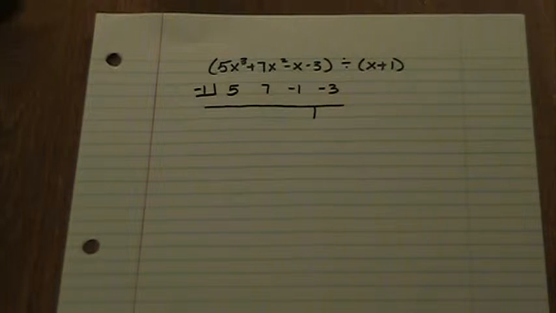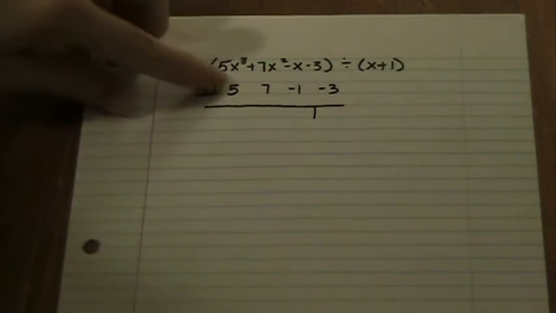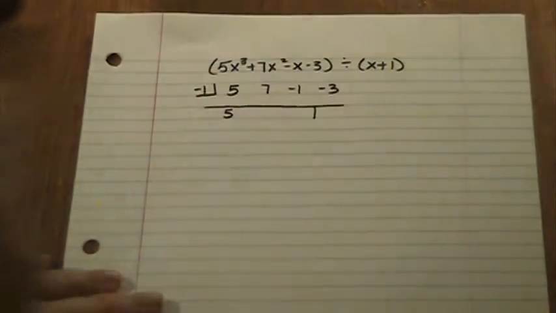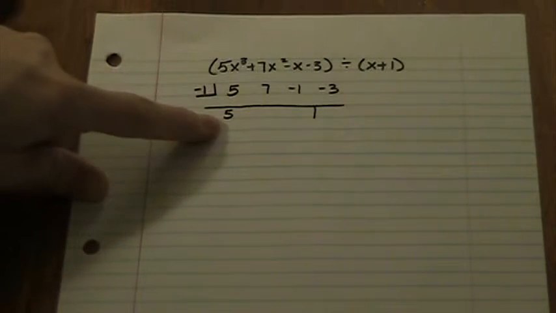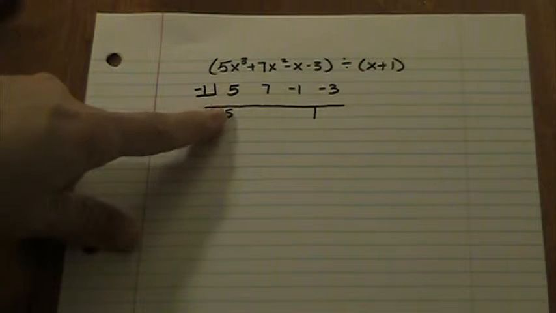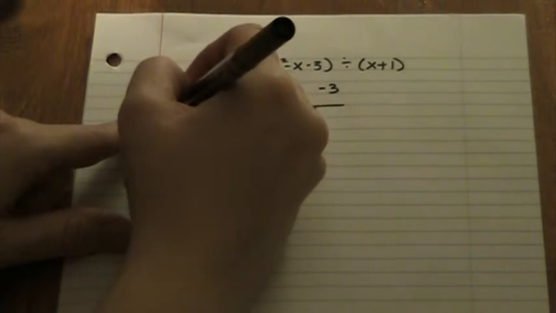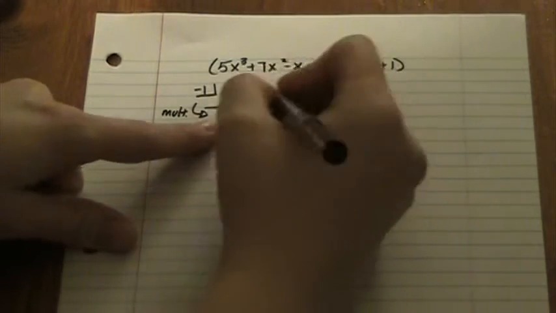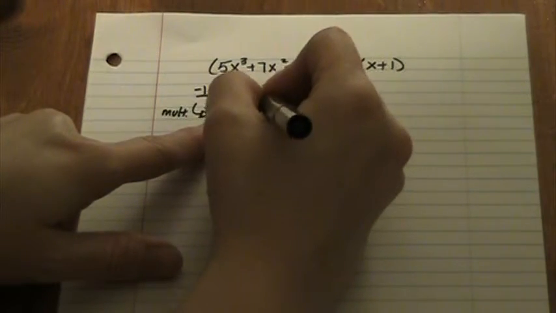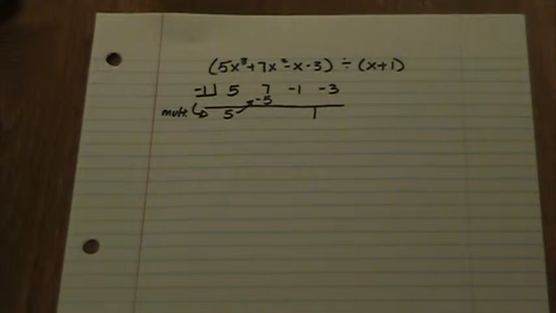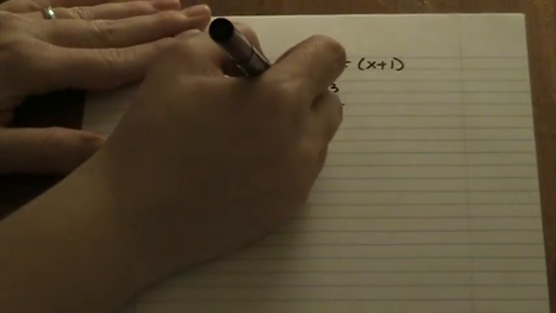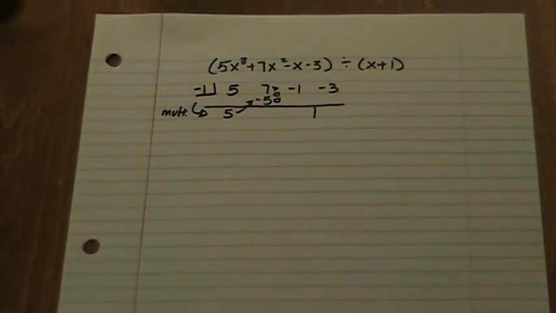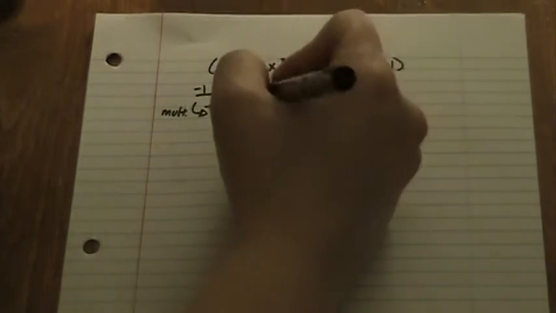So I have everything set up for synthetic division. What I do next is I drop my leading coefficient, the 5. And from there, I take whatever's in the box, my r value, and multiply it by whatever I drop down. So negative 1 times 5 is negative 5. And then I bring that up here. So then what I do is I add these two numbers. So add. In long division we subtract, in synthetic we add. So 7 plus negative 5 would be 2.